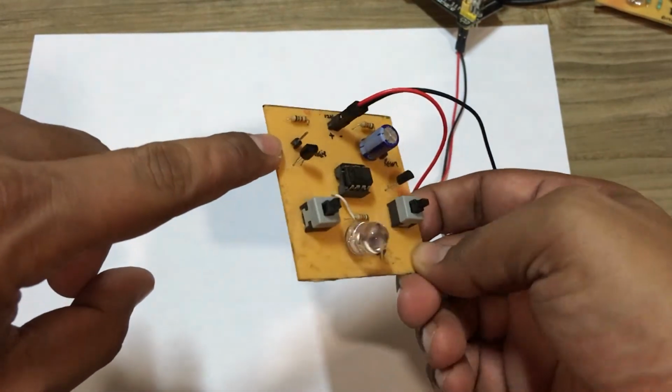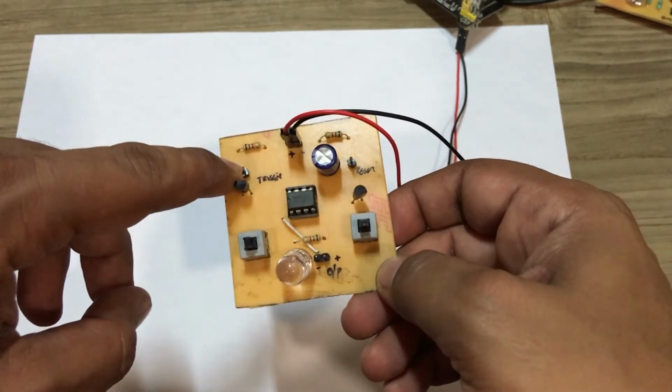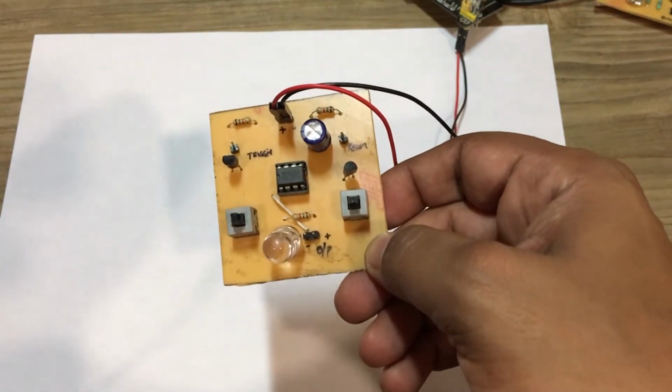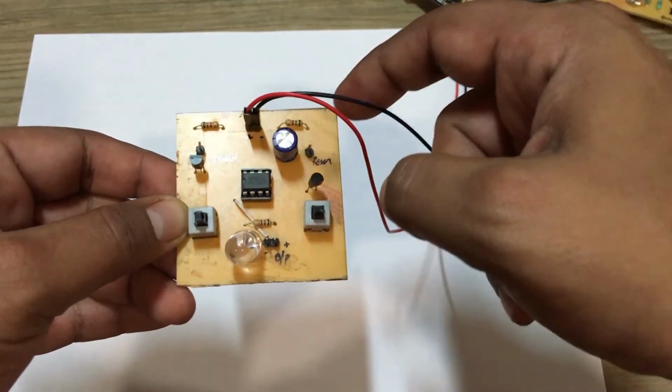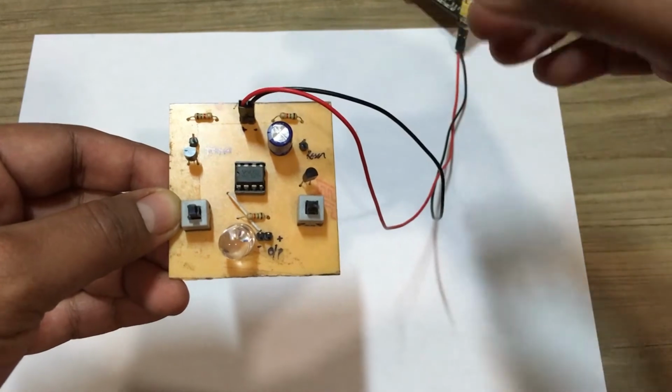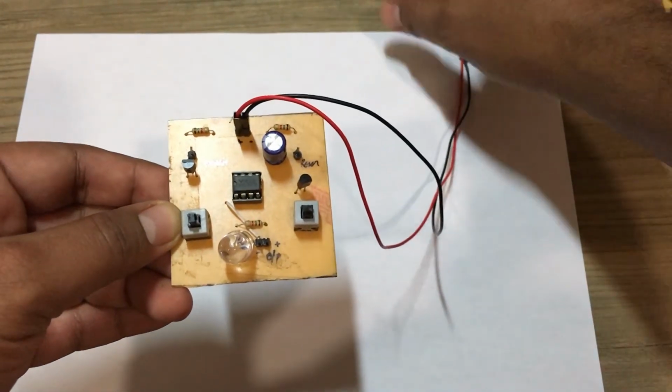We also have these pins over here, which we can use to get input from sensors. So the output of a sensor can be used to trigger the 555 timer's output, or some other sensor can be used to reset the output of it. So let's switch on the power and look at what it does.